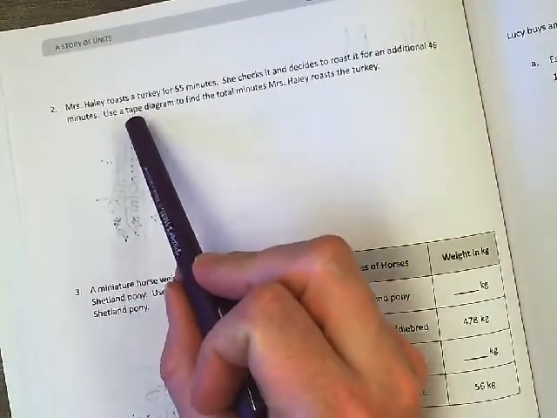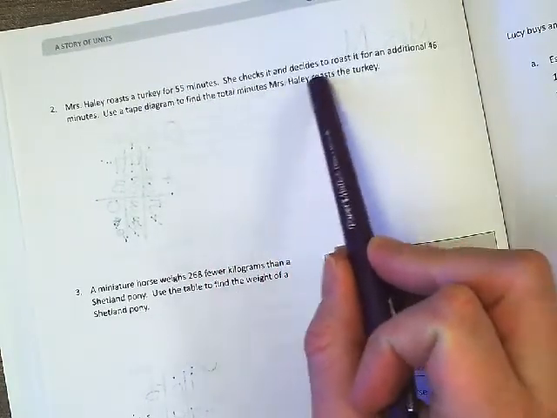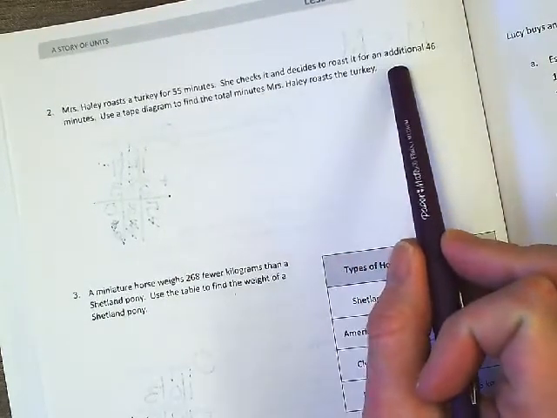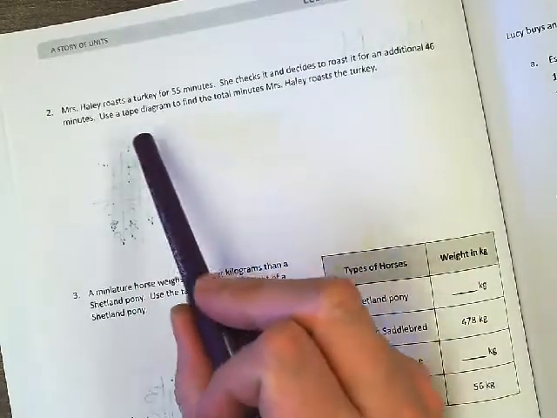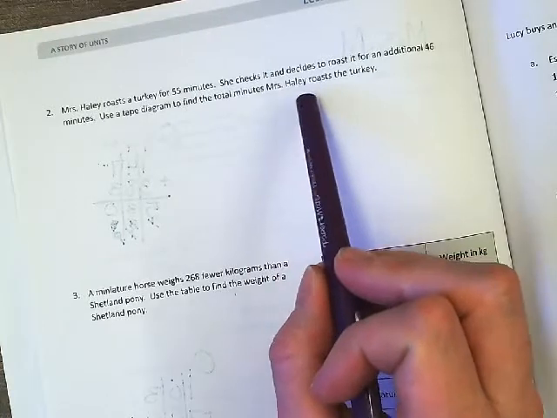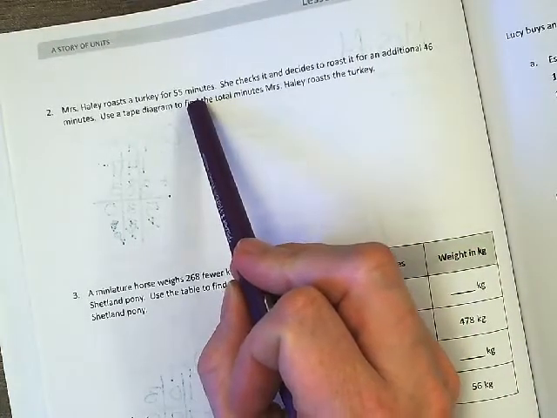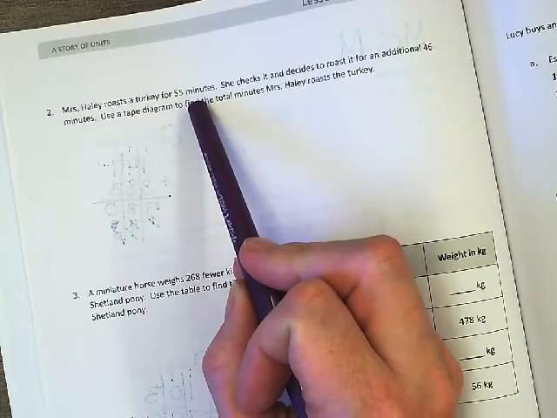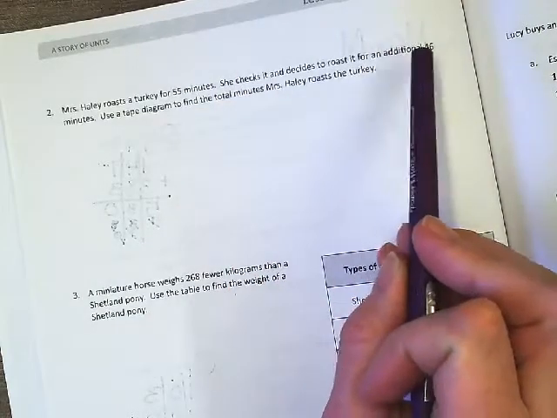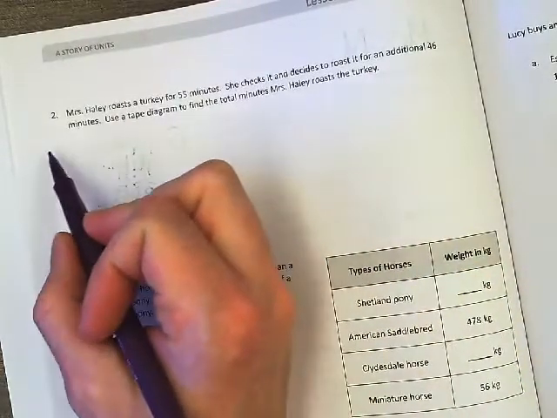Mrs. Haley roasts a turkey for 55 minutes. She checks it and decides to roast it for an additional 46 minutes. Use a tape diagram to find the total minutes Mrs. Haley roasts the turkey. So she starts out at 55 minutes, and then she adds 46 minutes. You may be thinking right now, I'm going to add these two numbers up.